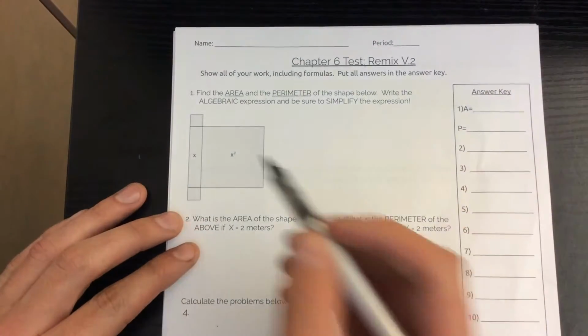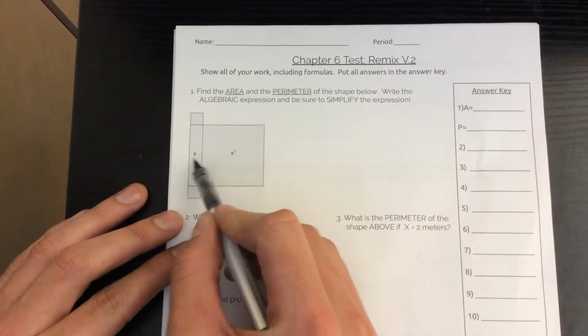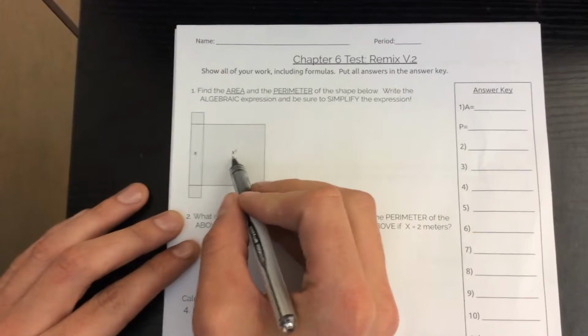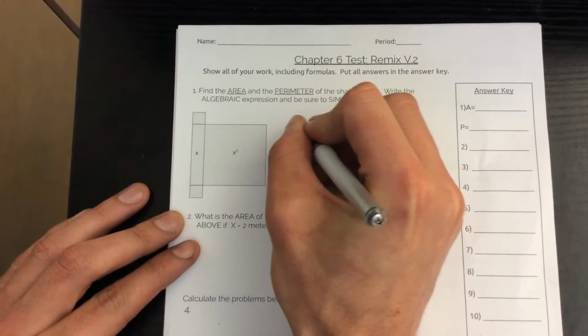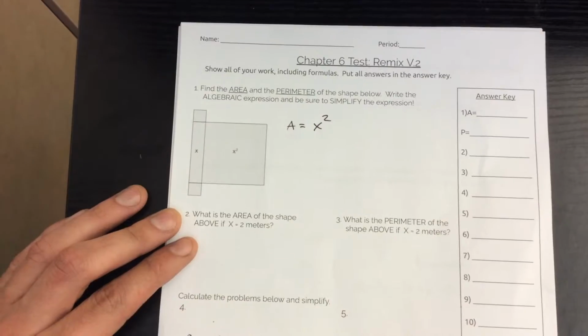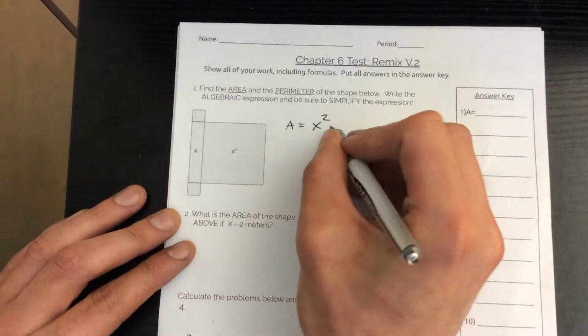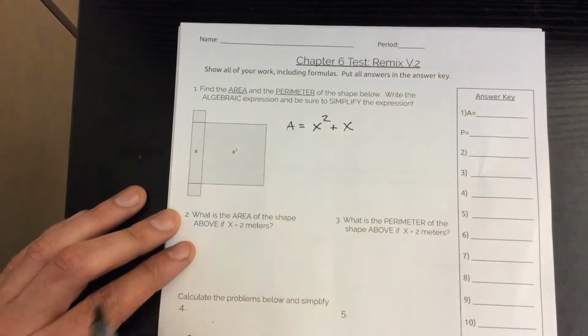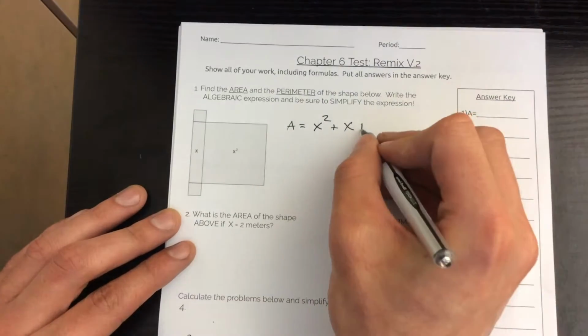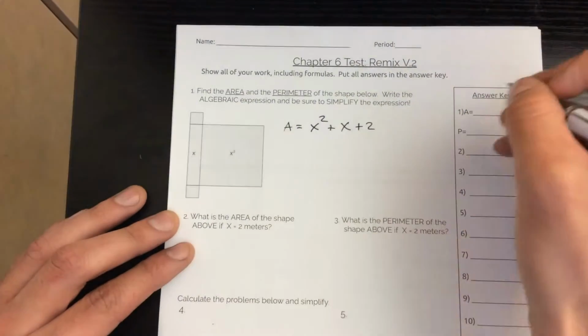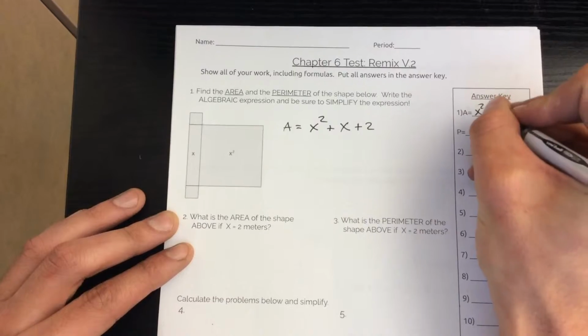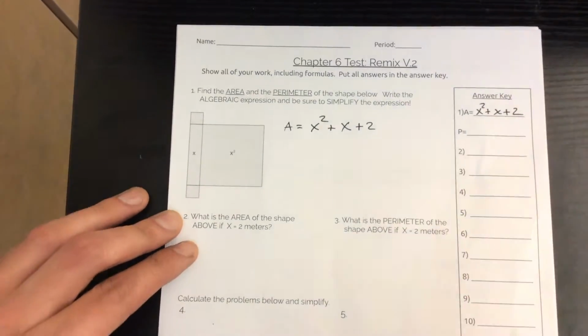So we're going to start with area. Remember, the name of the block is its area. So x squared is just going to be x squared. We only have one of them. X blocks, I have one, so I'm going to do plus x. And I have 2 units, so I'm going to write plus 2. That's going to be my area over here. X squared plus x plus 2.